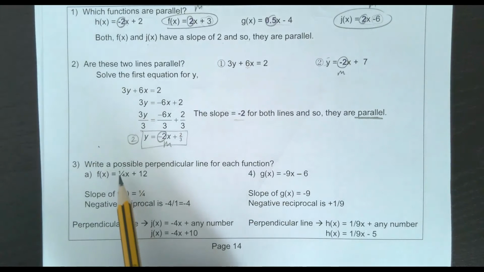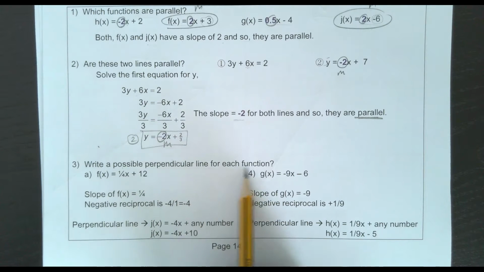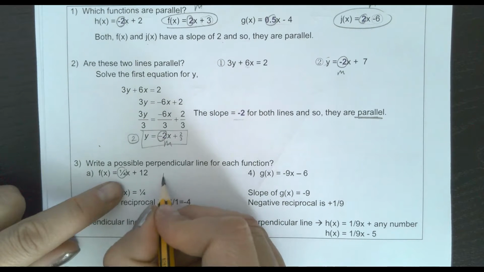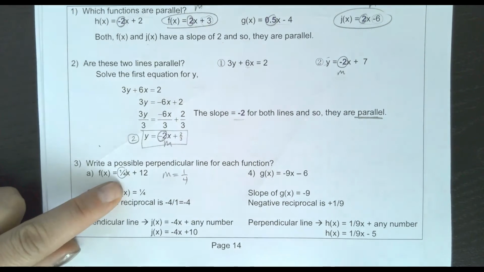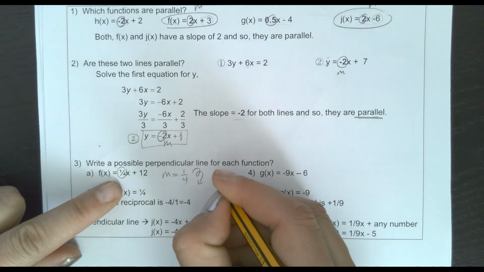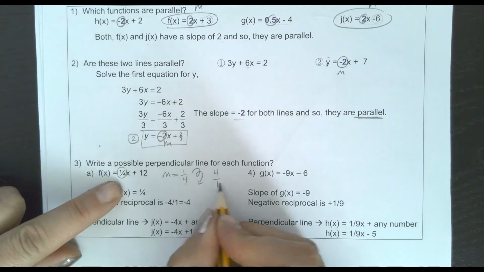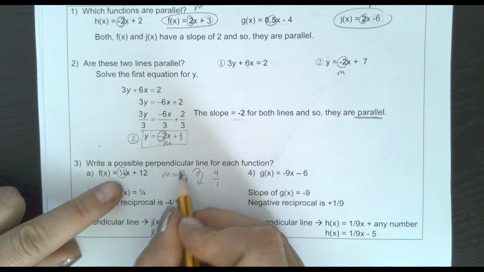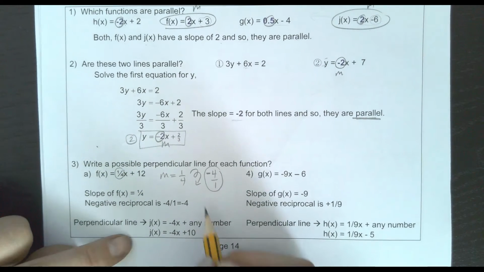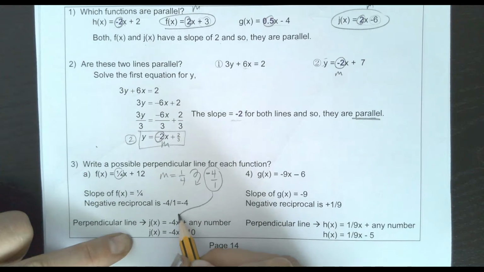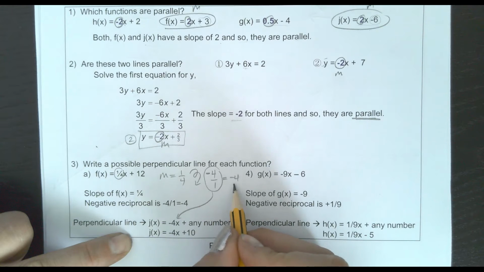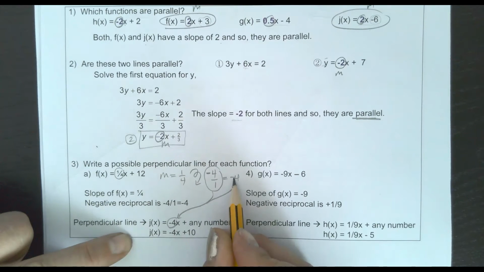So now it says, write a possible perpendicular line for each function. So here, it's hard to see, but my slope is equal to 1/4. So what I have to do is I have to flip it, reciprocal. There's my reciprocal. If this is a positive number, I have to change it to a negative. This is my slope of my new function. Oh, but what's 4 over 1? That's the same as negative 4, right? I don't have to write the 1. So you can see that my slope is negative 4.